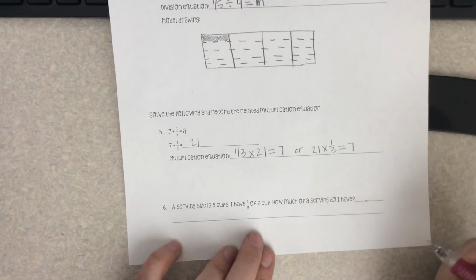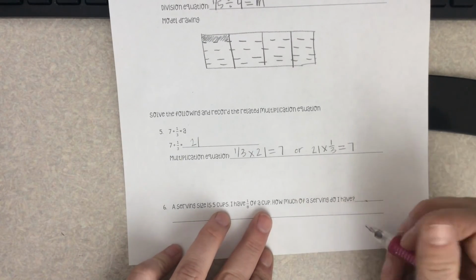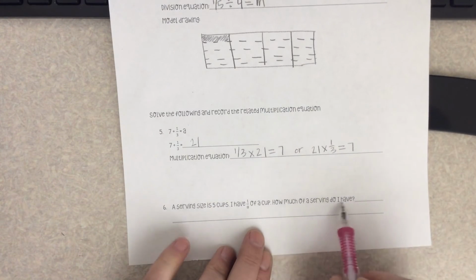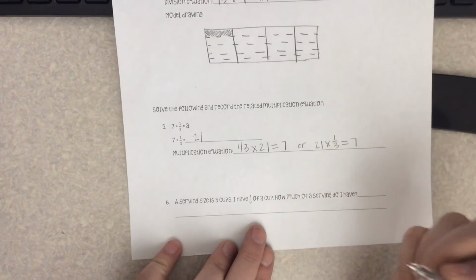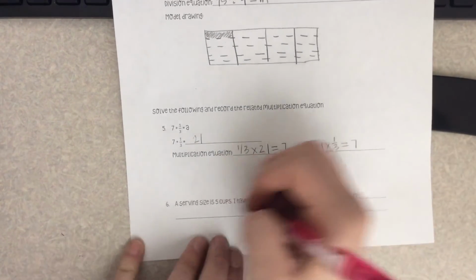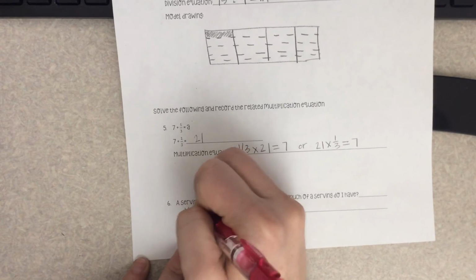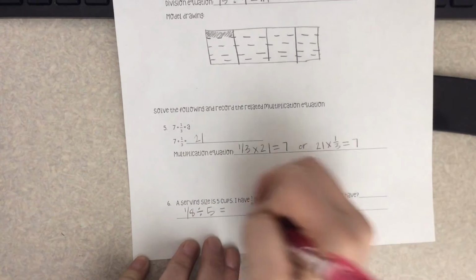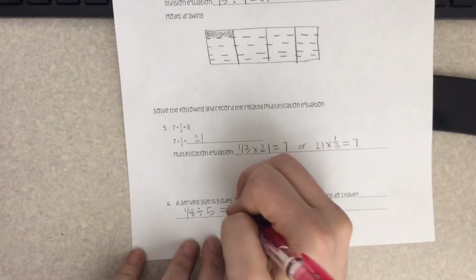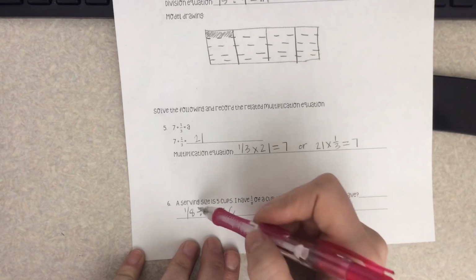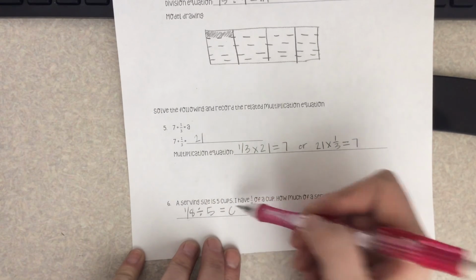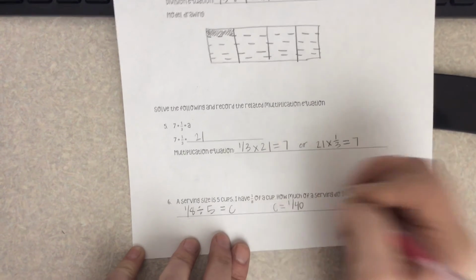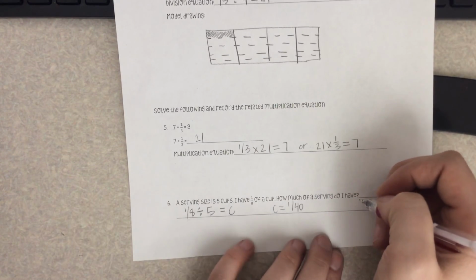Number 6, a serving size is 5 cups. I have 1/8 of a cup. How much of a serving do I have? This lets me know that I only have part of it because it's asking how much do I have. So my equation is going to be 1/8 divided by 5 is my serving size. So I can just say C for cups. Well, I'm starting with a fraction, which lets me know that C is going to equal a fraction. So C is going to equal 1/40. So I have 1/40 of what I need.